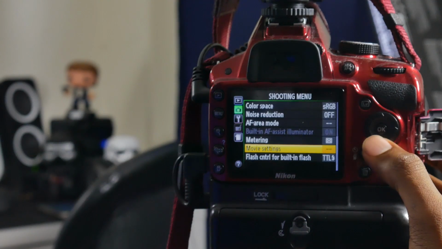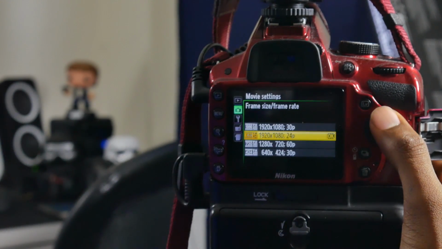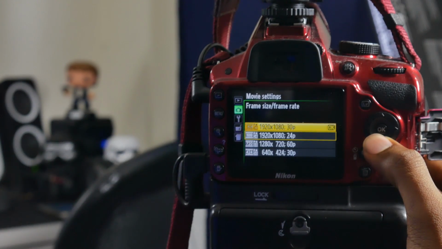If there are settings in your camera, go to where it says movie settings, and then you're going to want to set your camera to either 24 or 30 frames per second. 24 looks more like movies and film, 30 is more like television. Most people, if you're doing online video, you want 30, it's going to be smoother. Go ahead and do that.